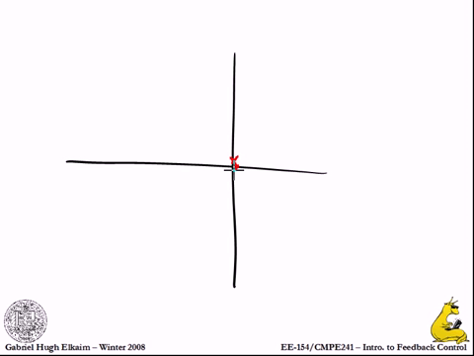As an example, let's start with 1 over s cubed, three poles at the origin, nothing else. Our first step says poles to zeros, which we already knew. Rule 2 is the real axis. To the left of the 3, I'm on the real axis, so one branch of the locus is going along towards minus infinity.